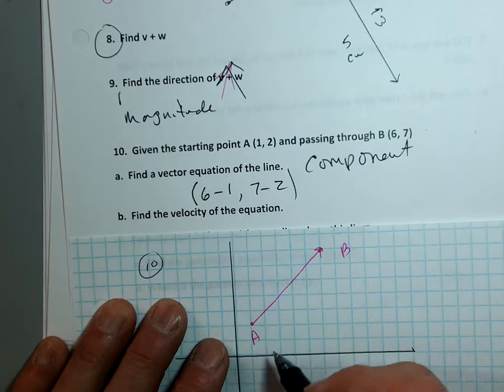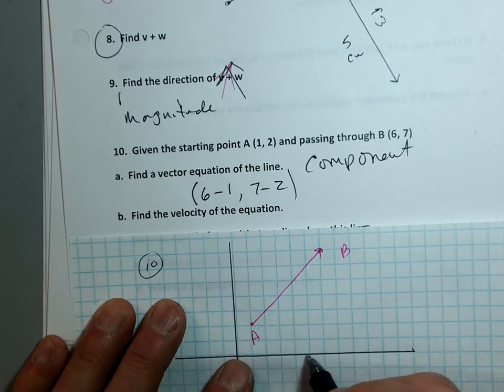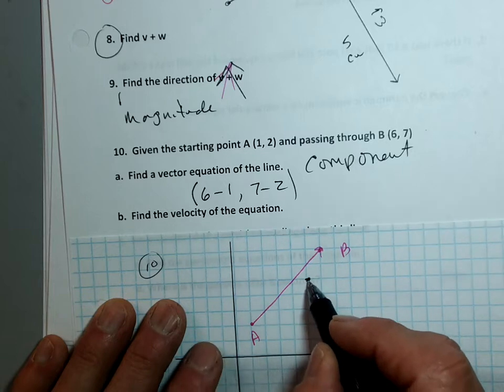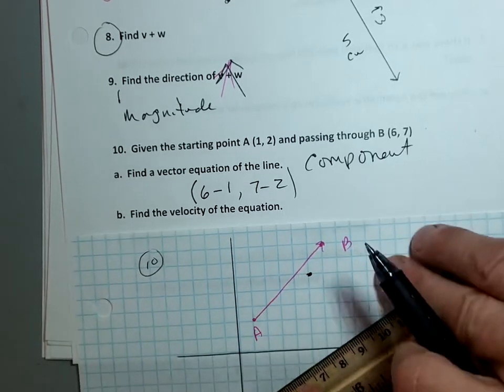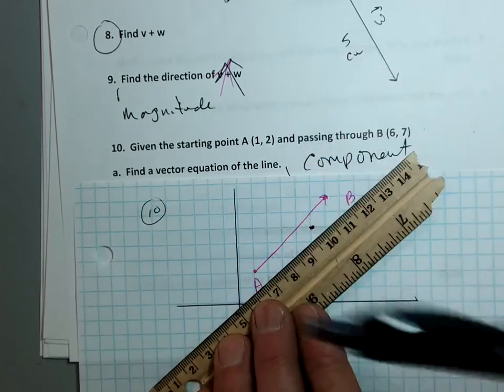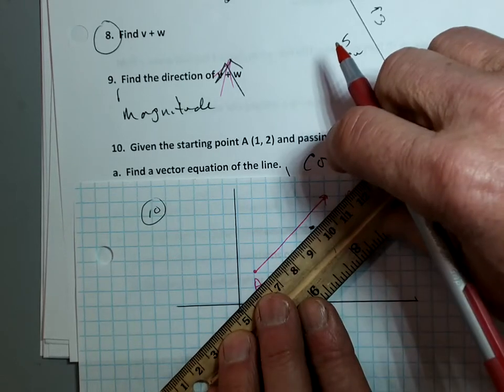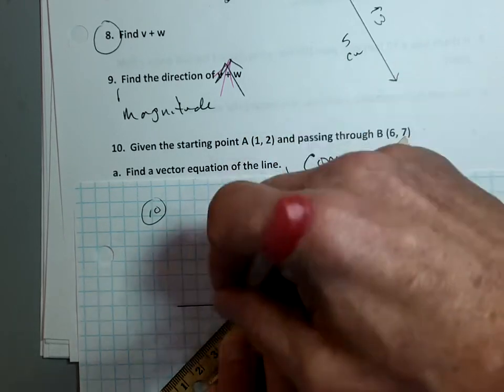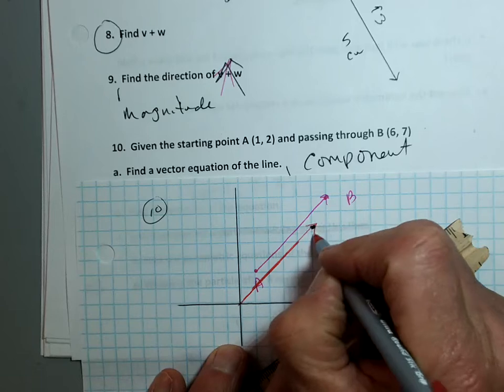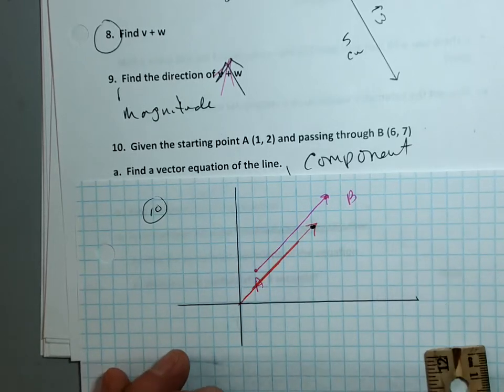So I'm going to go to 5, 1, 2, 3, 4, 5, and 5, 1, 2, 3, 4, 5. It's the exact same vector, but it's been moved to the origin, right? How many did you go up? I went 5 and 5.